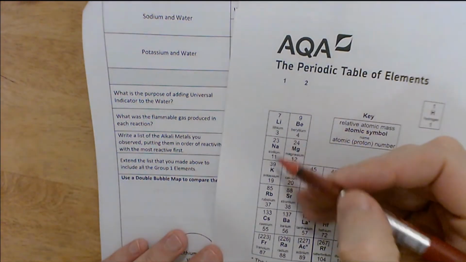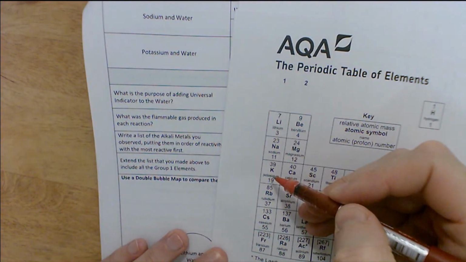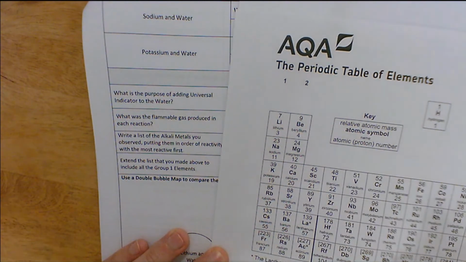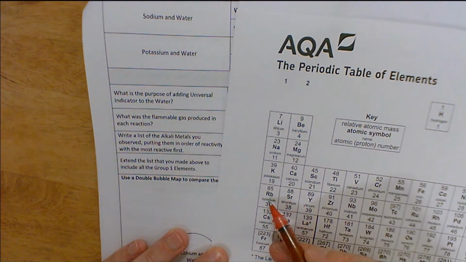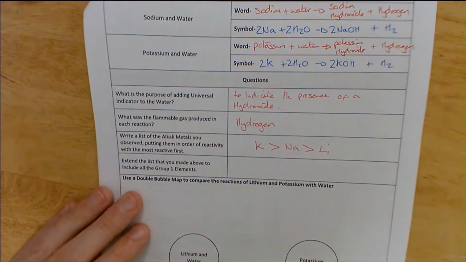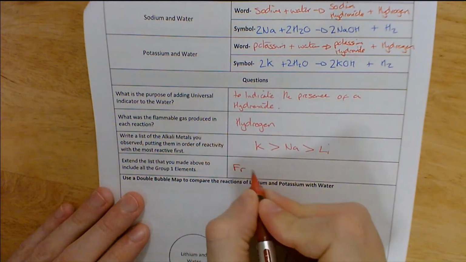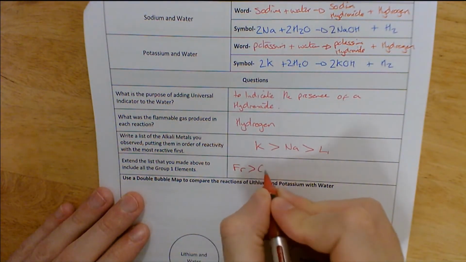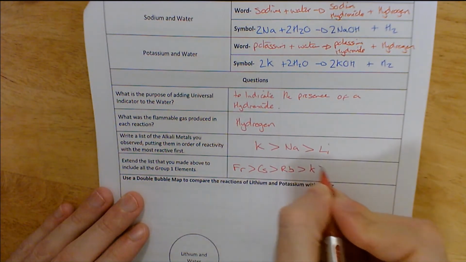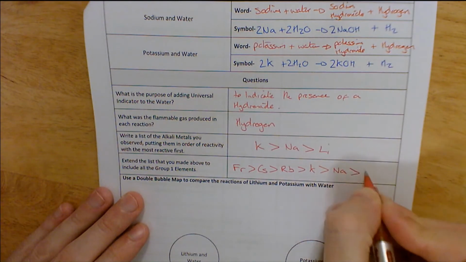So if we look at the 3 that we've got, lithium, sodium, potassium, they're getting more reactive. So we'd expect logically that francium is the most reactive, followed by cesium, then rubidium, and then potassium, sodium, lithium. So francium is the most reactive alkali metal, followed by cesium, followed by rubidium, followed by potassium, sodium, and lithium.